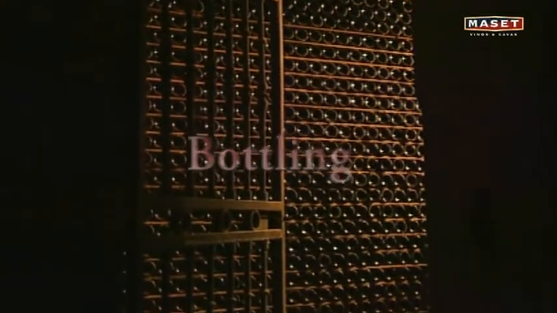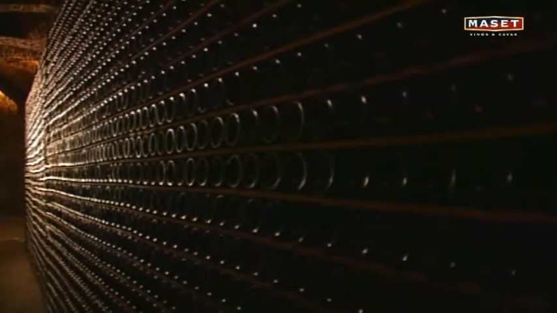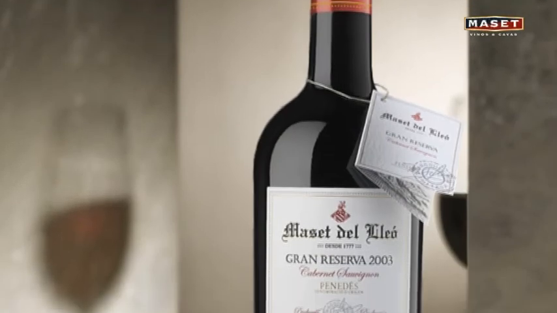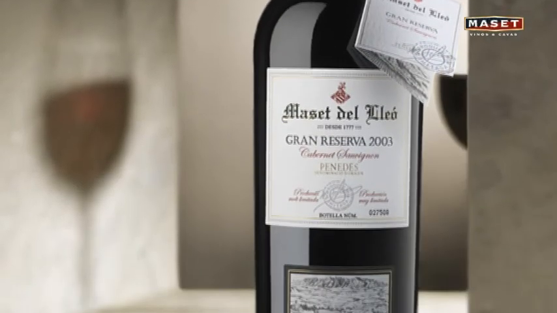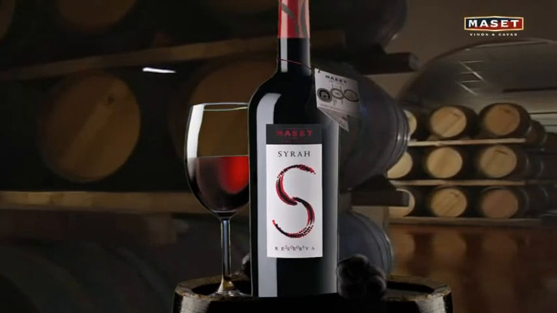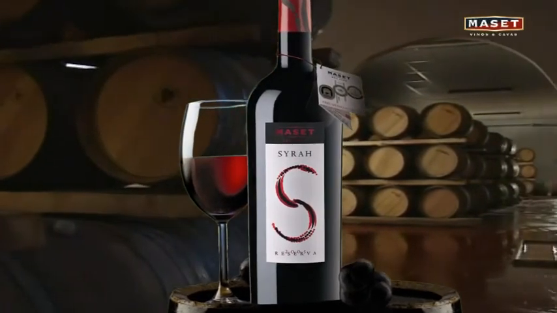Bottling. The aging process culminates with the filling, which takes place when the producer believes that the aging of the wine has reached the ideal point. We have a technical manager in our winery, the winemaker, who is responsible for selecting the grapes from old, low-yielding vines to produce wines which will specifically be destined for aging, such as the Gran Reserva Cabernet Sauvignon or the Syrah Reserve Maset Del Lleo, both winners of numerous international competitions.